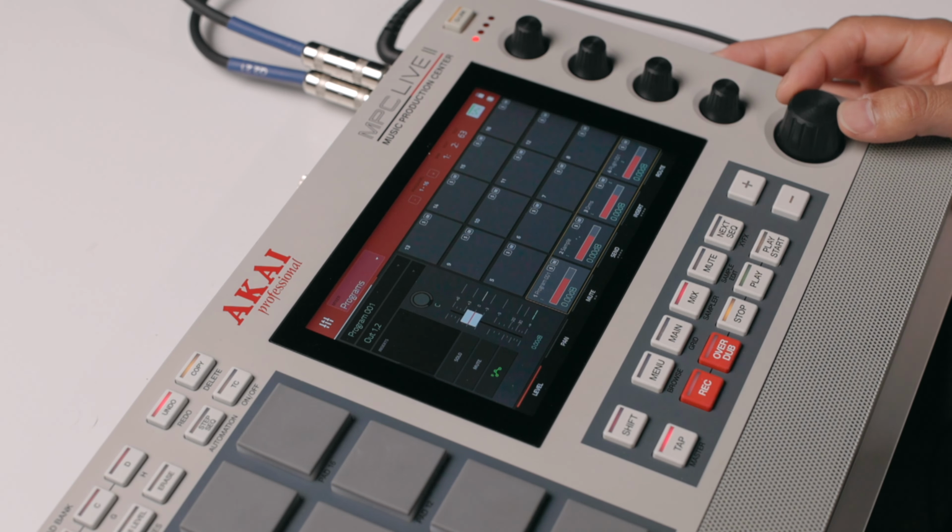Sends and returns is technically the same thing. You just got to send a signal to your returns, and in your returns you put any type of plugin that you want. Now there's two ways to use this method, and the typical way, or the way that most people would use this, is that once you go to your returns page, people will put a reverb or a delay, and then you will send a signal or a sound into that reverb or delay and kind of give it that effect. That's cool. That's how most of us will use it.